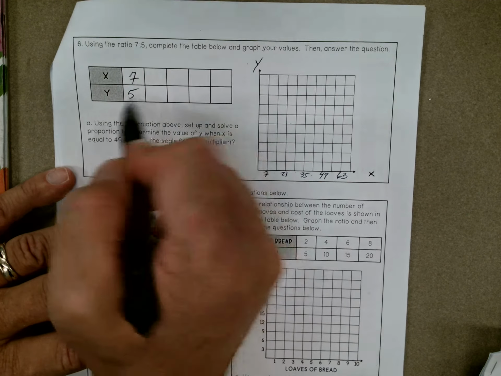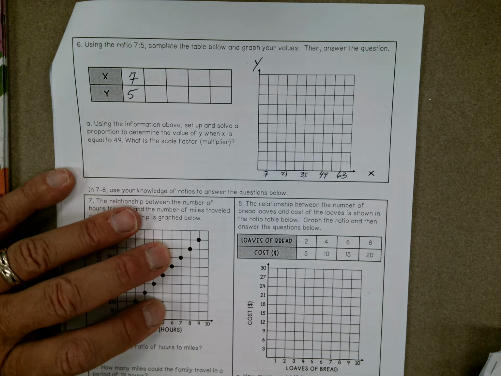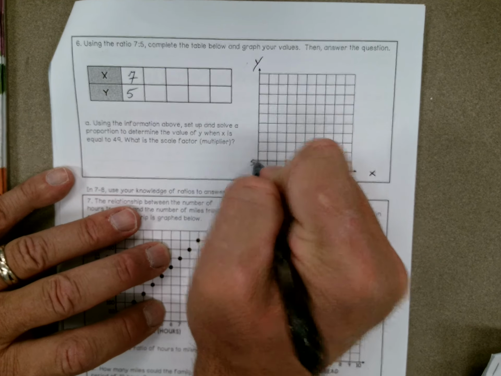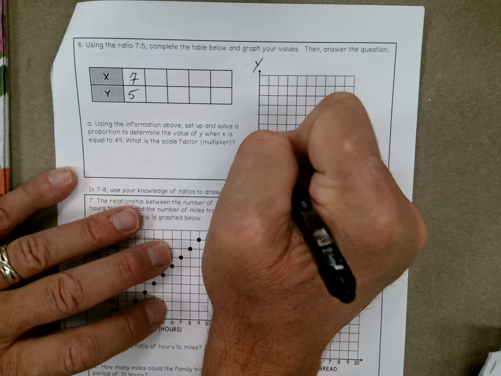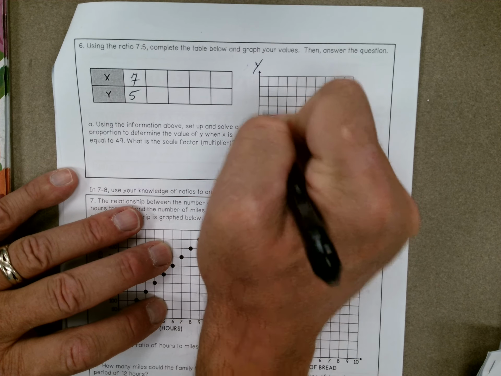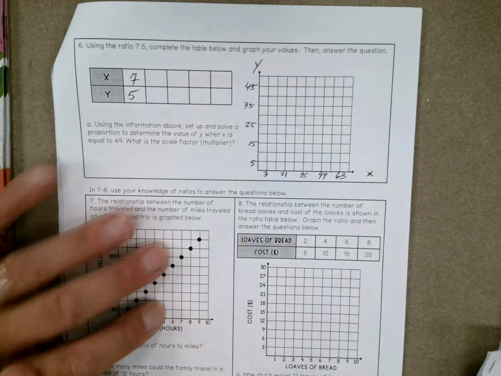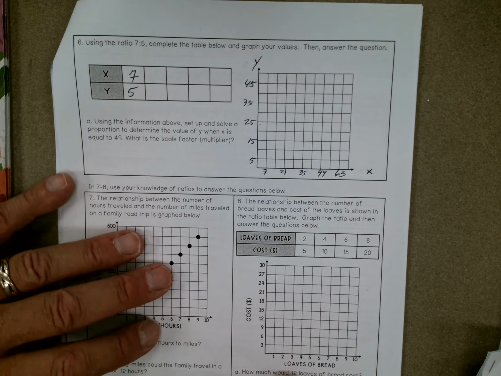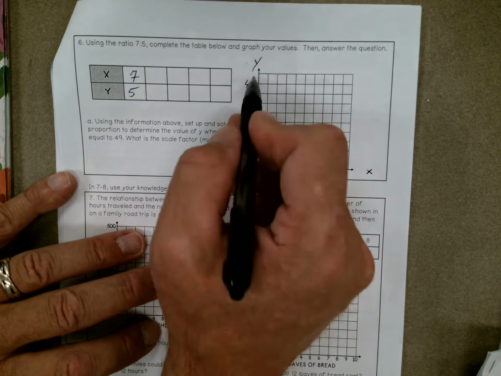Now, if I look at my y-axis, the interval is 5. So I'm going to do the same thing on the y-axis. I'm going to count by 5: 5, 10, 15. I'm just not going to write that number down. 20, 25, 30, 35, 40, 45. You getting the idea now? So what we've done so far is get our interval for x and our interval for y.